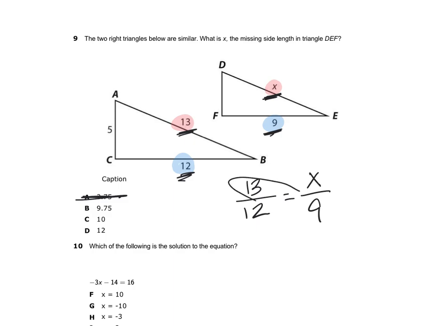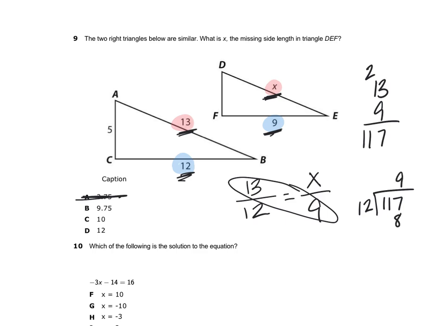So I'm going to do 13 times 9. 13 times 9 is 111. Or I'm sorry, 117. 117 divided by 12 is... 9 would be 108. Subtract. That would be 9. Decimal. Bring down a 0. Now I'm going to go ahead and stop because if I know the first digit is 9, there is only one answer choice.